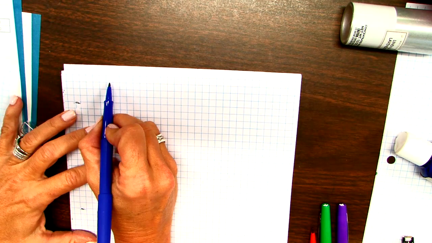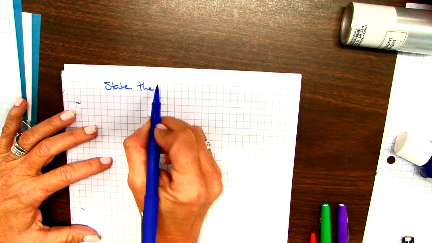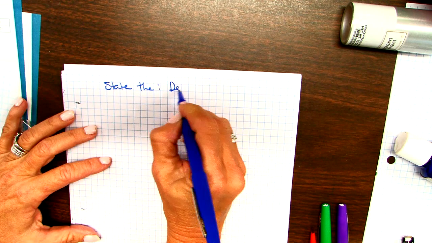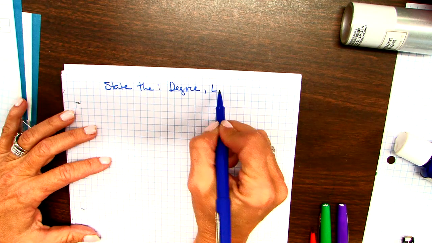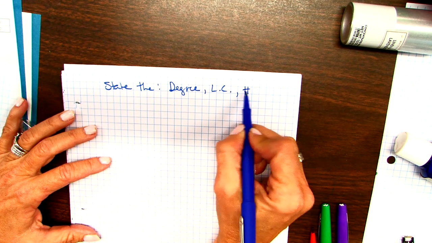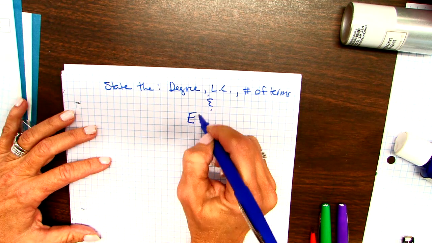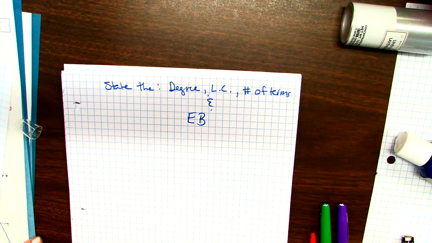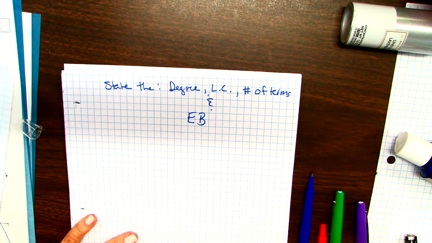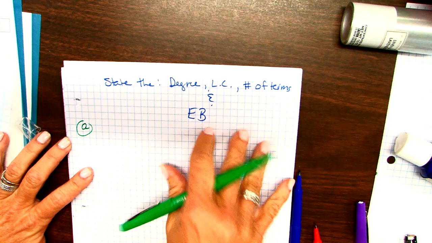All right. So we're gonna state a whole bunch of things. State the degree, leading coefficient. This is from yesterday. Degree, leading coefficient, number of terms, and then the new part we're adding on is the end behavior. Okay. If it's not in standard form, you have to put it in standard form. I'm just not listing that. That's a given. We always put our polynomials in standard form. This is exactly what your homework's going to be like. Okay? This is the same directions for your homework.